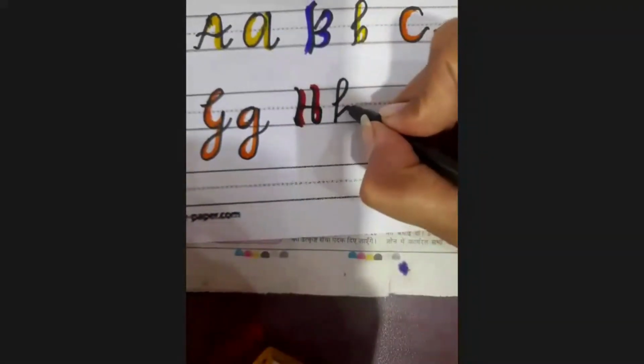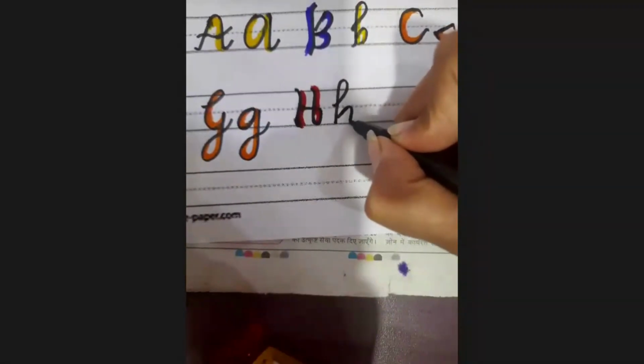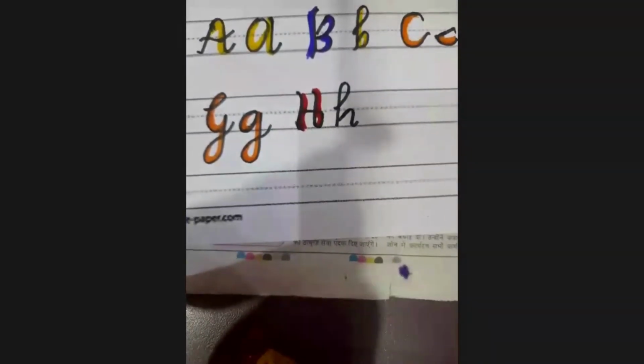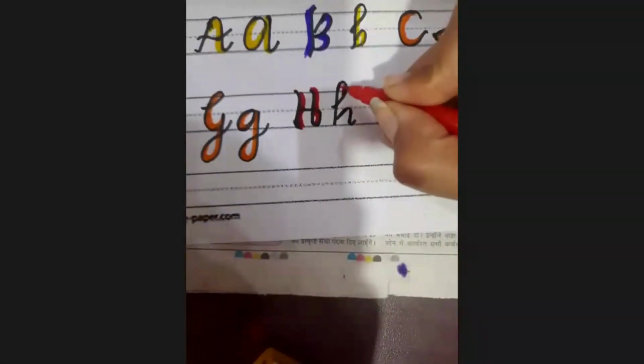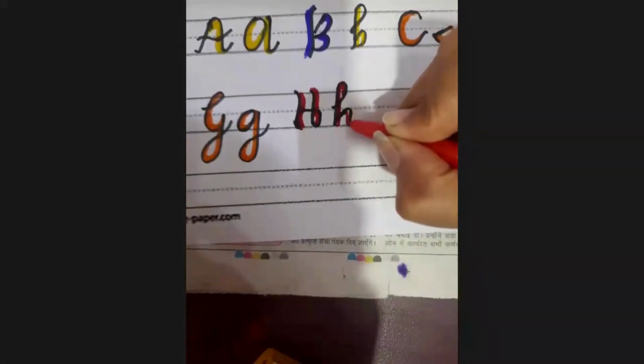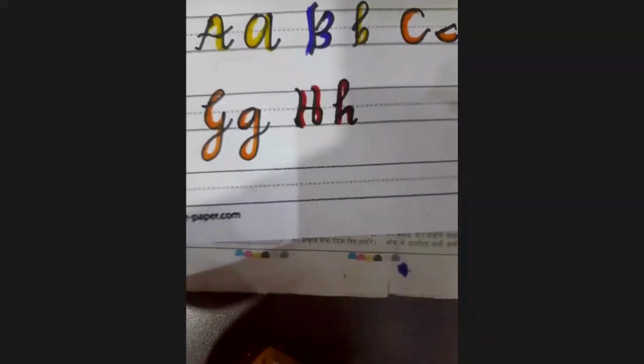I'm giving a little triangle, giving an angle over here, making a triangle in between this line, and I'm going to turn like an overturn. All right. Where was my downstroke, children? Over here. So I'm going to join this a curve over here. Downstroke. And over here also, this was my downstroke. This was my letter H.